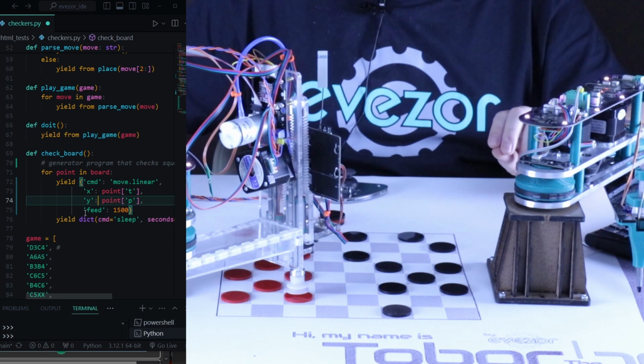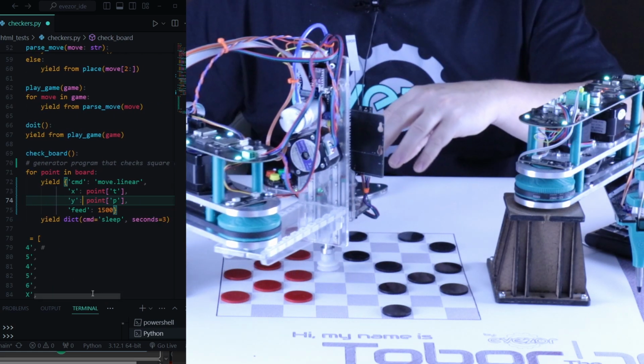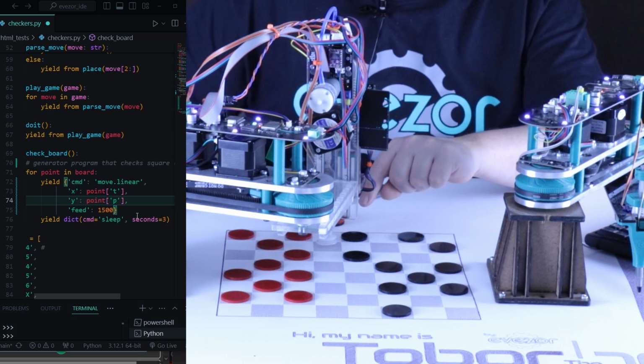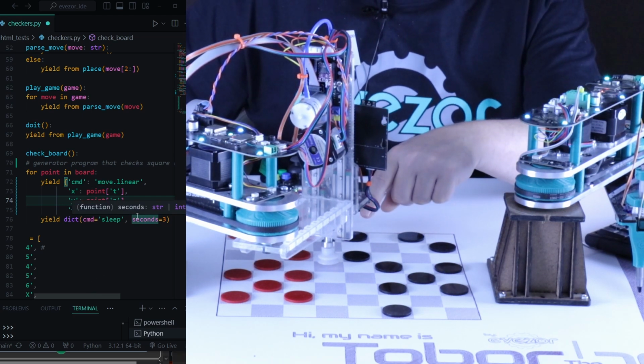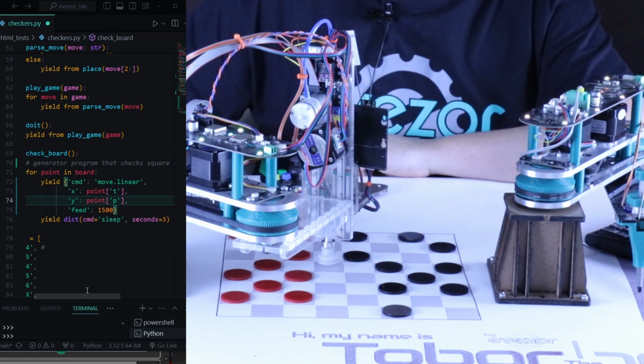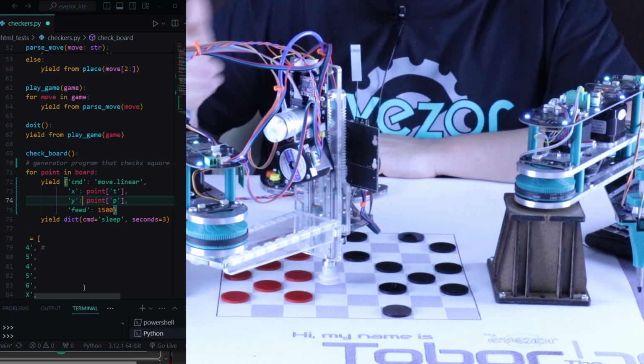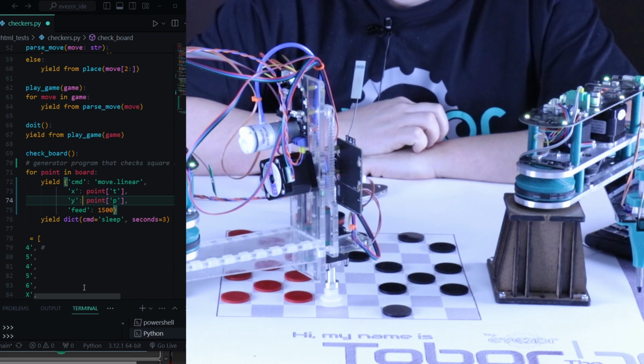This will be changed in the future. And we have our feed. So we're moving to each point, and then we're going to wait for 3 seconds. Move to the next point, and we go on and on until we hit all of the pieces on the board. So let's move this a little bit faster, and we'll be back in just a second.